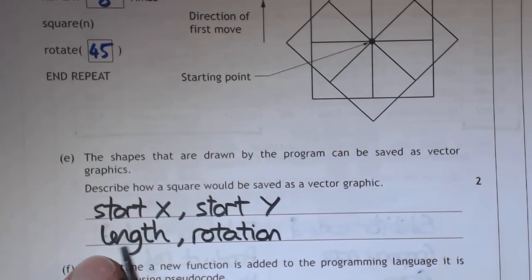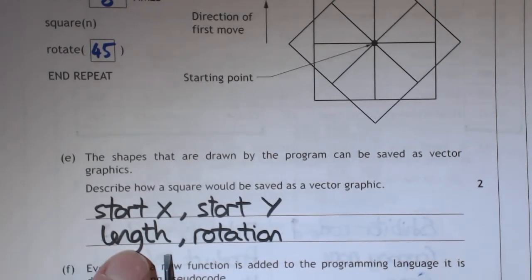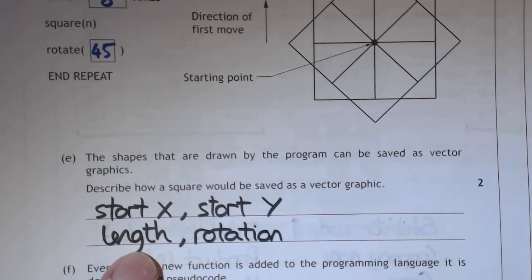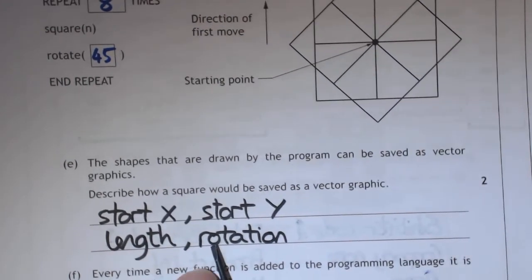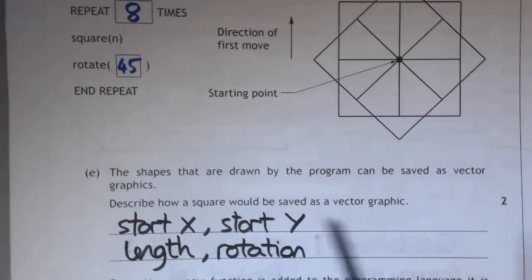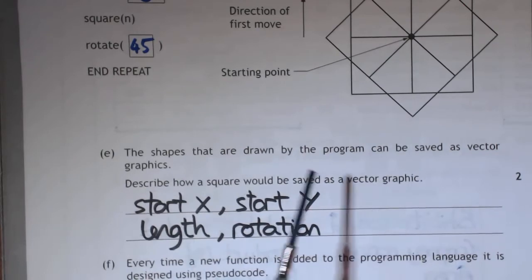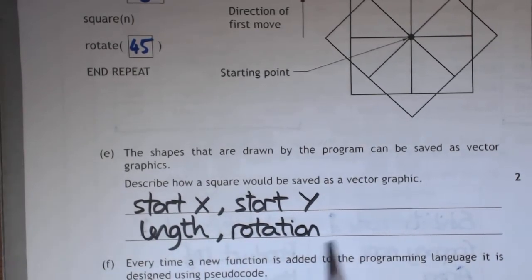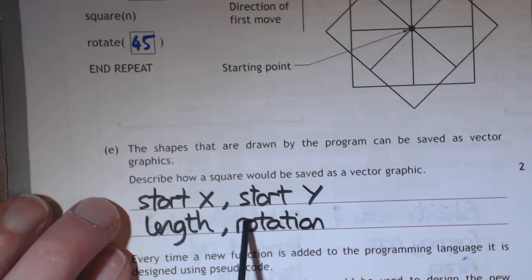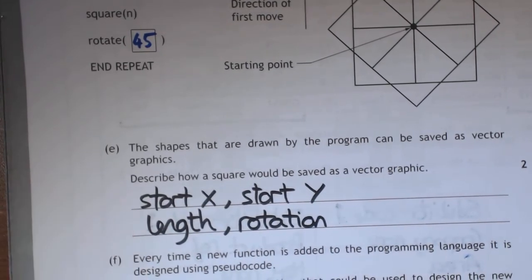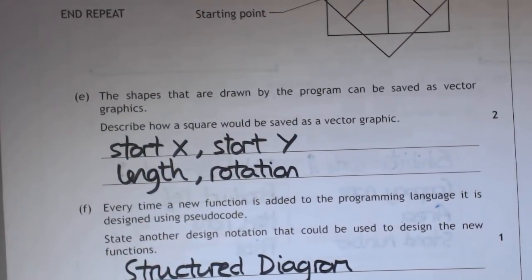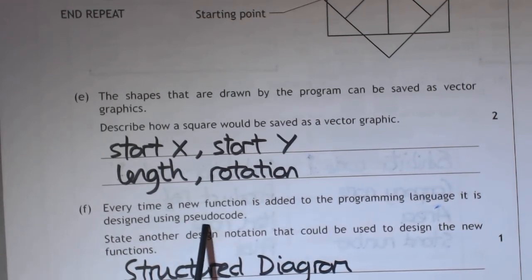Then the length. If you know the length of the side, then you know the length of all the other three sides because they're equal length since it's a square. And then rotation is just what angle it is rotated at. In that case, it's 45. So basically what they're asking is the types of information a vector graphic uses. If you have the values in here, the computer can recreate that image on the screen exactly the way it should.